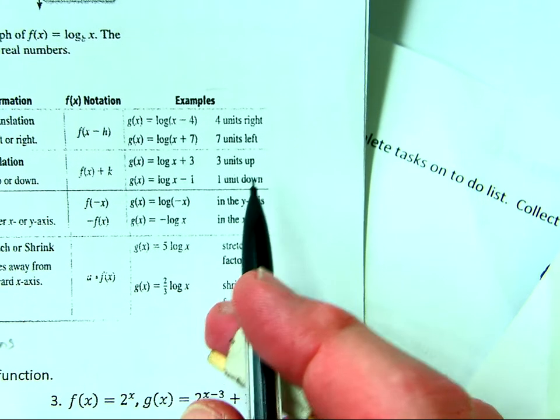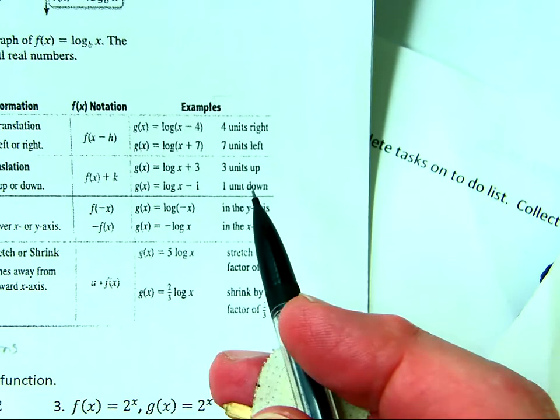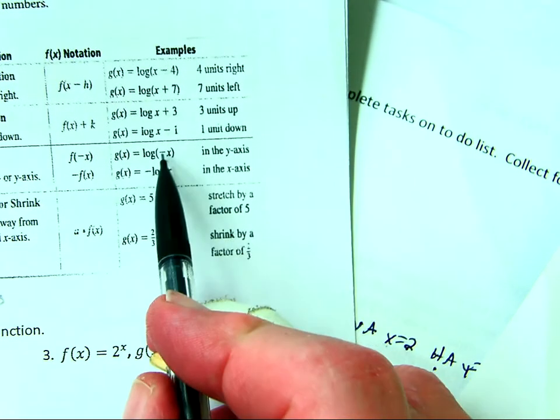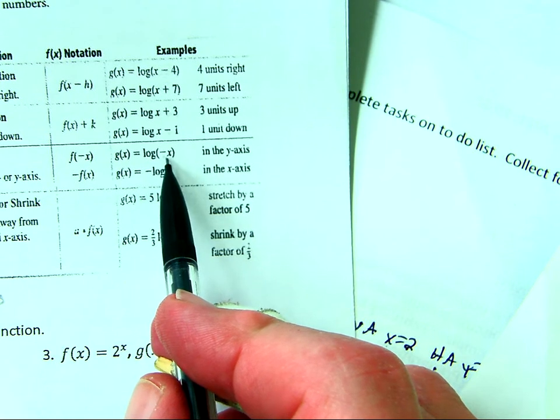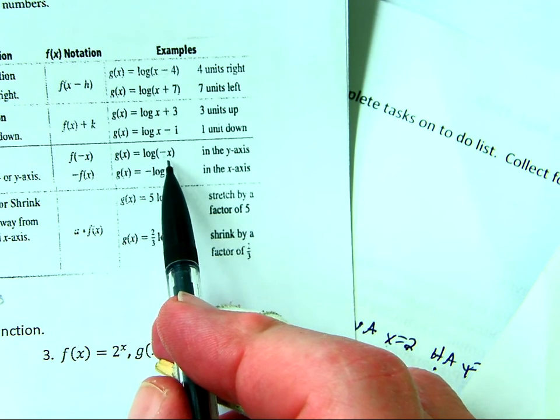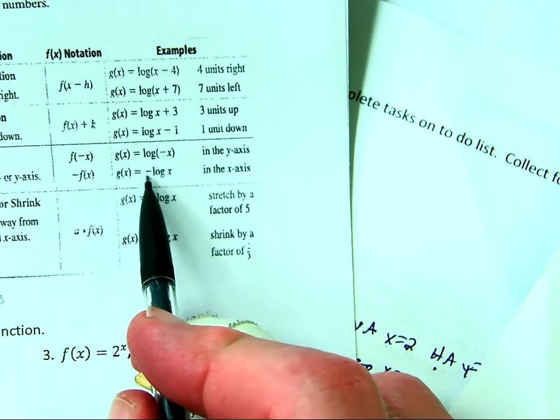So you just take your basic graph and shift it like that. Here, notice there's a negative in with the x. Remember that flips it horizontally, so it's reflected across the y-axis. Here, see the negative is out front.